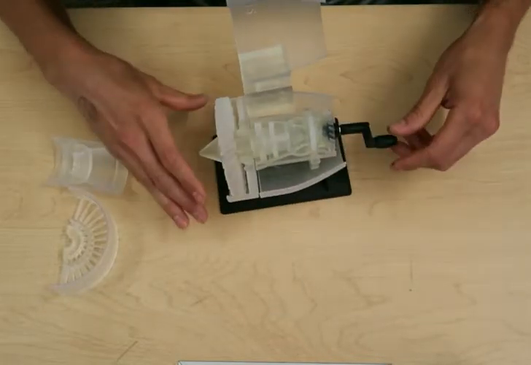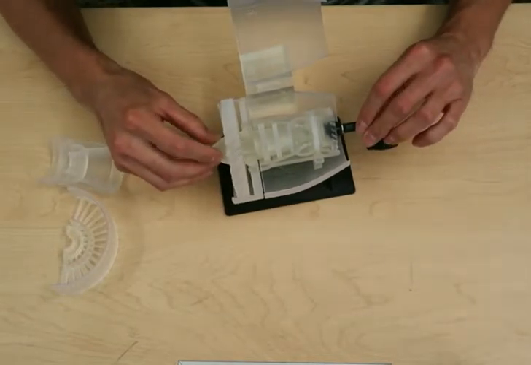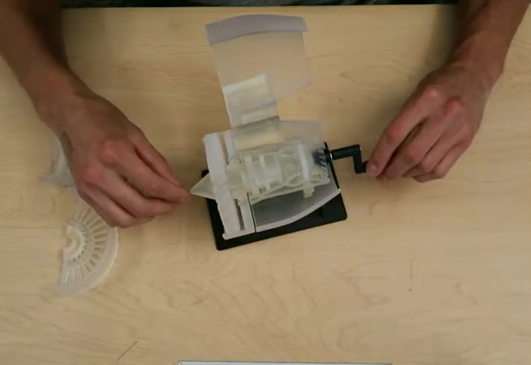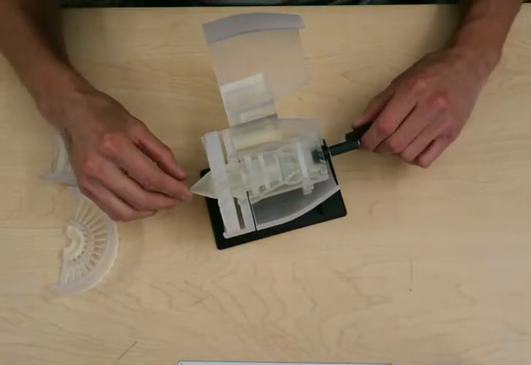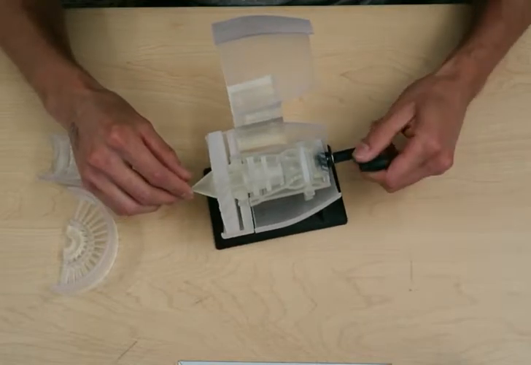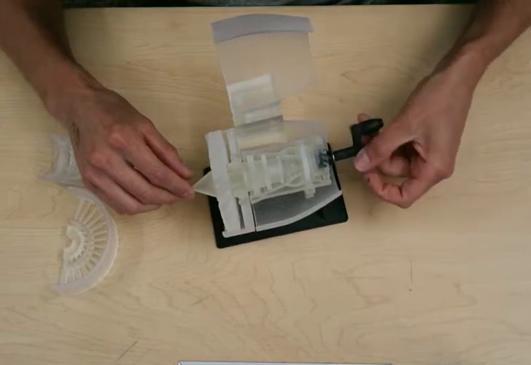Here we can see that even though everything is just dry fit, the engine rotates quite freely and spins well. This is one of the benefits of using an SLA printer: the accuracy and precision you get through the printing process enables parts to fit together quite easily.